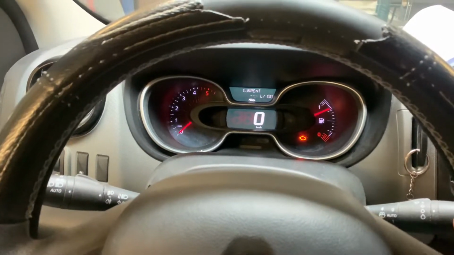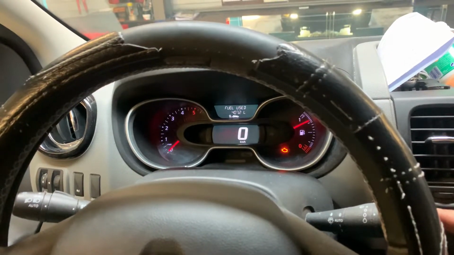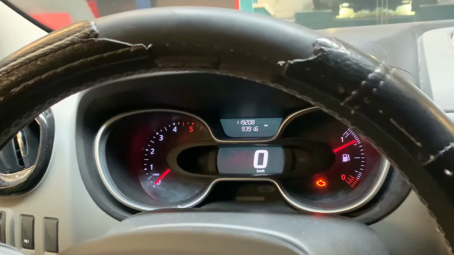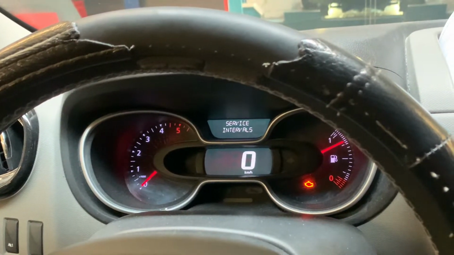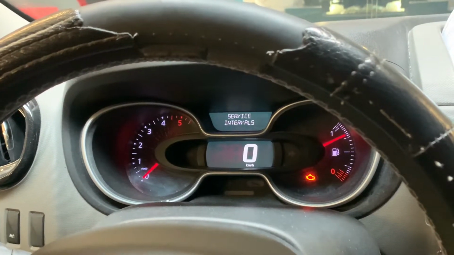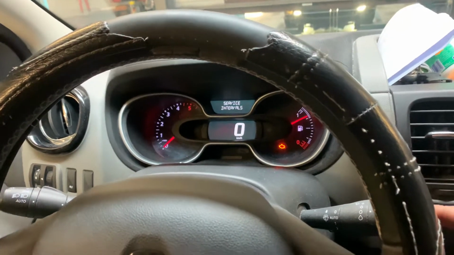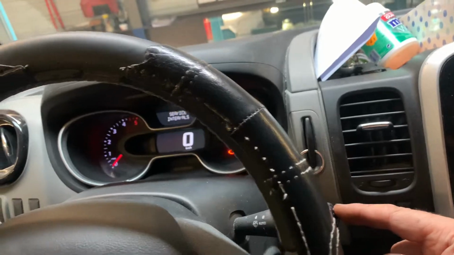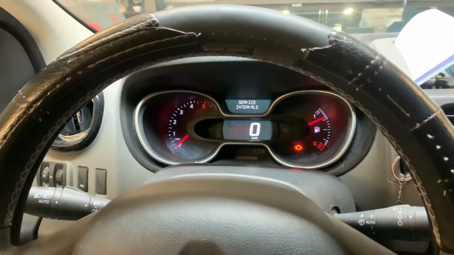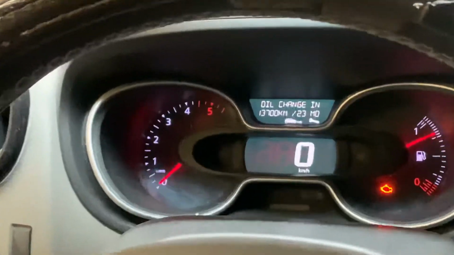You can go through the menu by pressing that button and looking over here, and then we have to find this area, service intervals. Once you have reached this menu, you have to press the button up. Yes, this button. Keep pressing that till this menu changes to service interval with kilometers on it, like this.